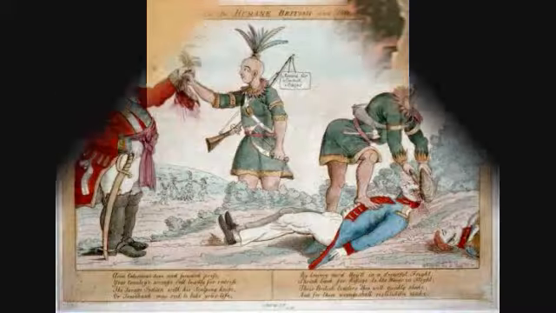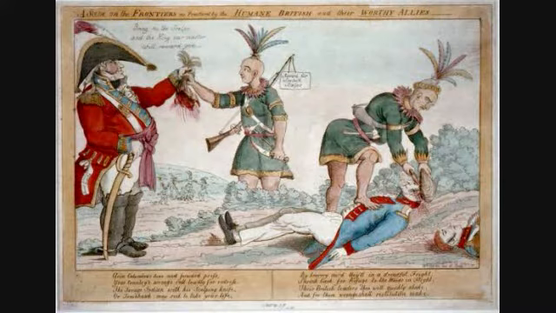Native American conflicts were a reason because the U.S. believed the British were giving Native Americans weapons to use to attack U.S. settlers.